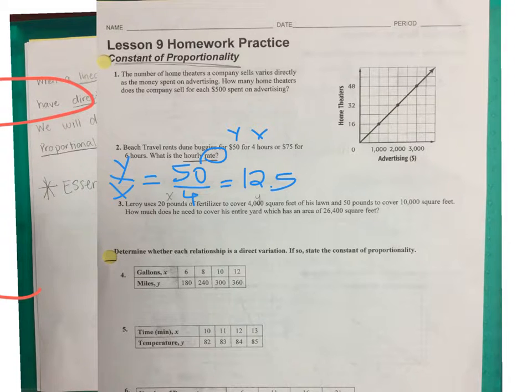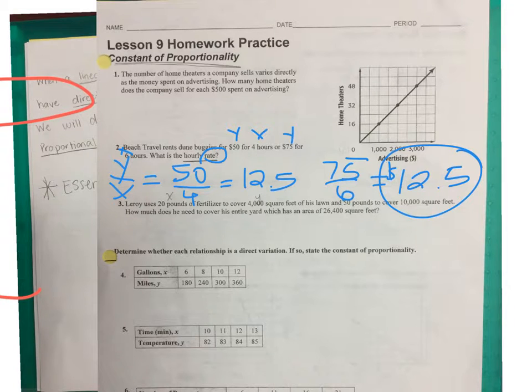And then for my next one, I have 75 for the y and 6 for the x. I will do 75 divided by 6, and I will also get 12.5. So the hourly rate is $12.50 per hour. It is the same. It is constant. Okay? Now let's go down to number 4 so that we can see it.